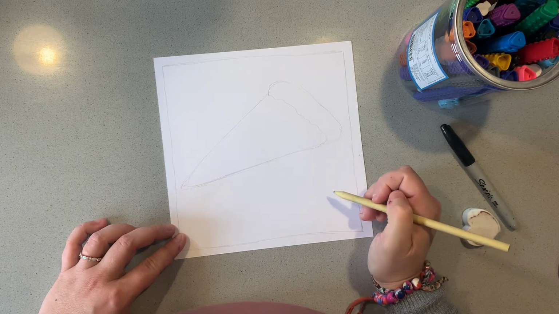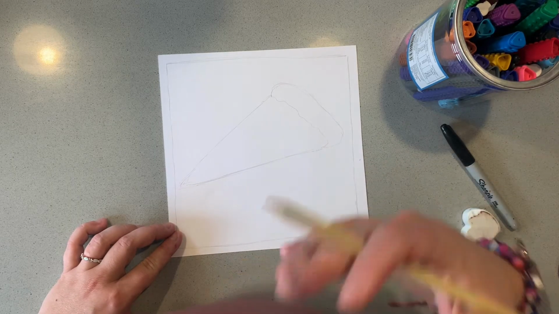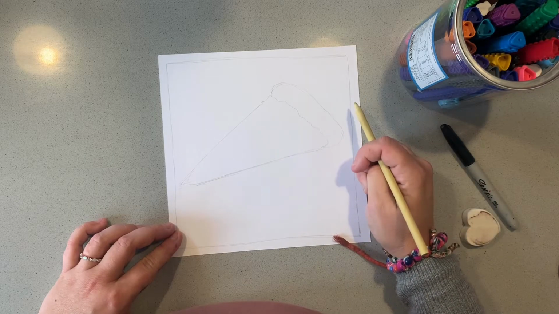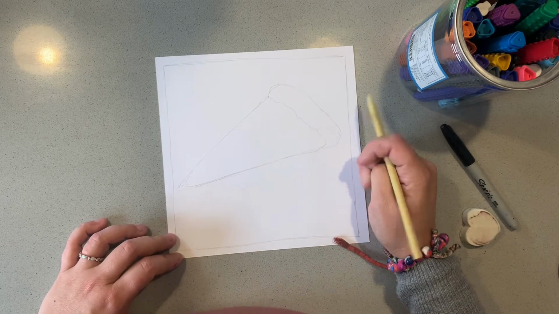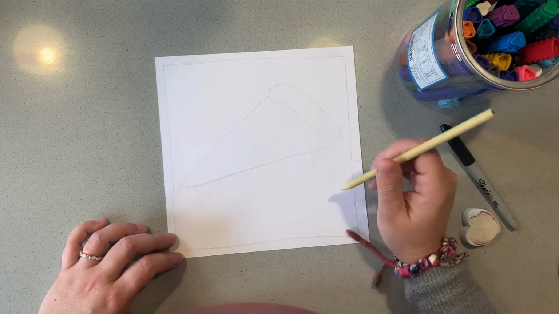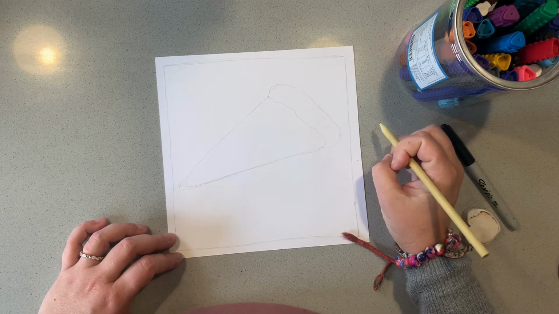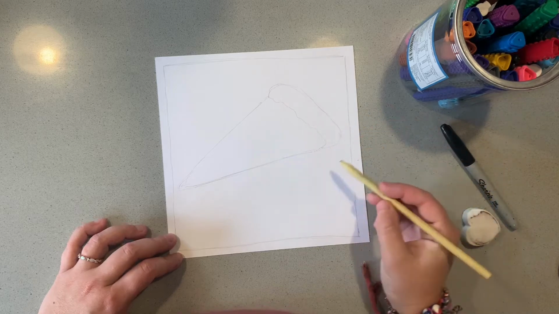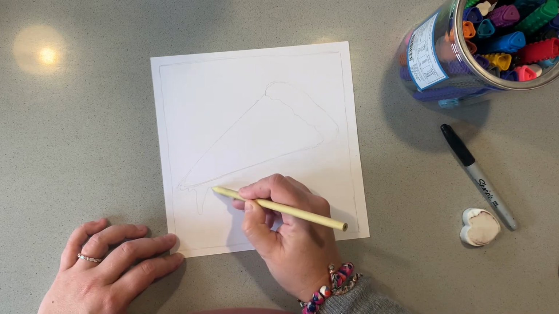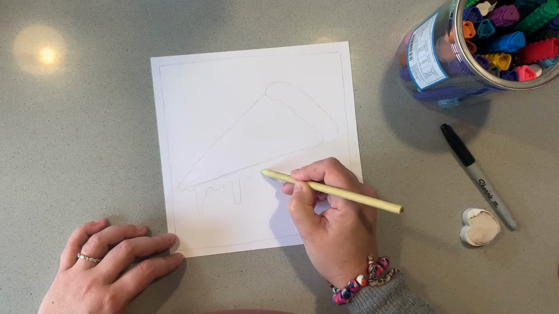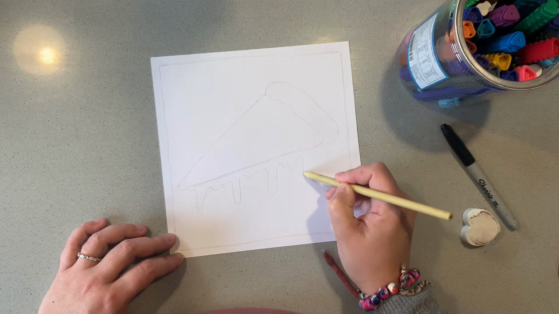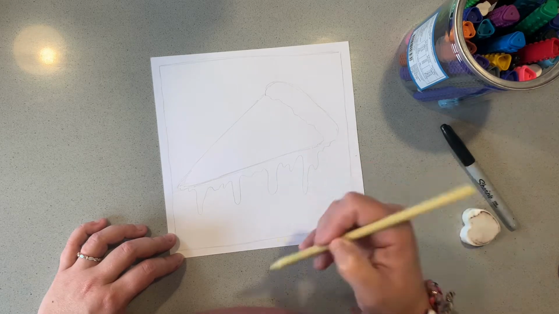Now with whatever you draw, feel free to get an image off the internet that you can try to copy if you can't think of what it looks like just from memory. It is better to draw with detail rather than make it up in our head if we can. I'm gonna make it a really cheesy, drippy pizza. Trying to take up more space and add more detail.